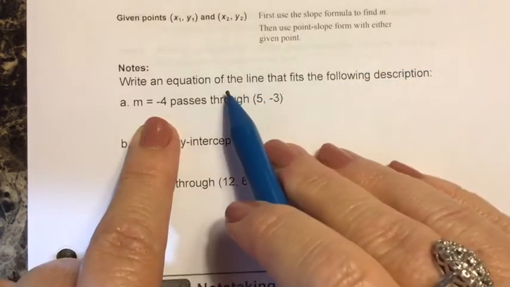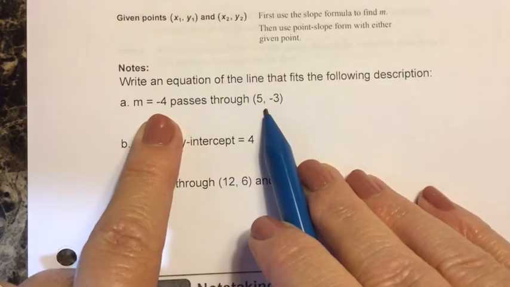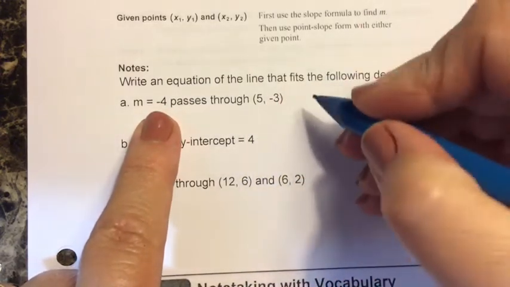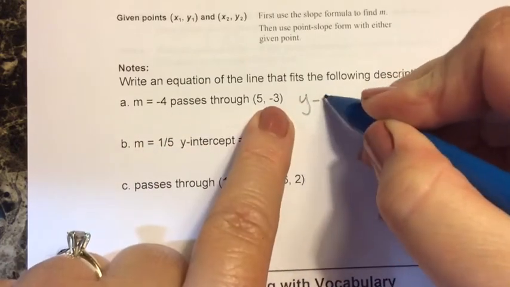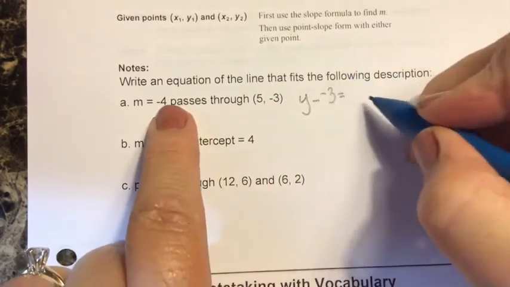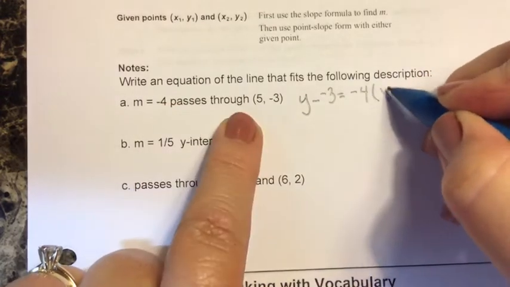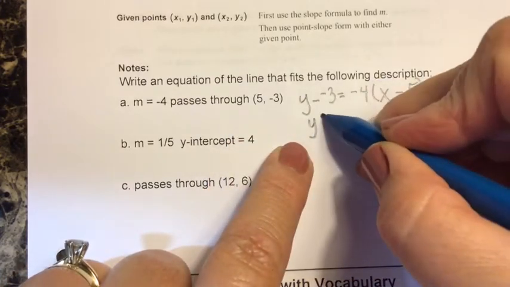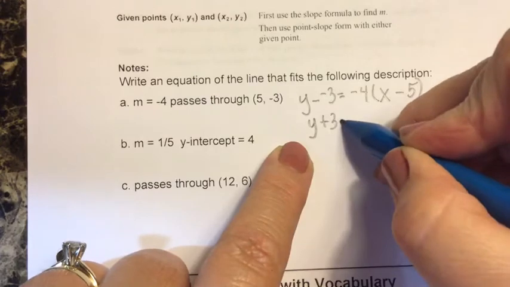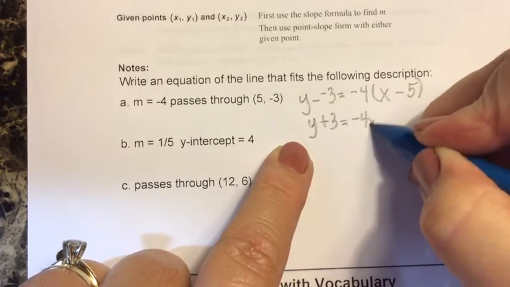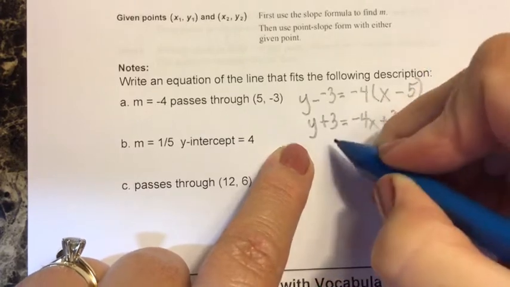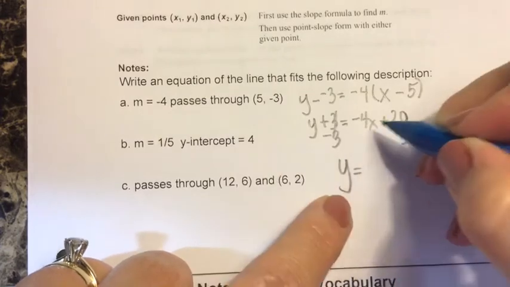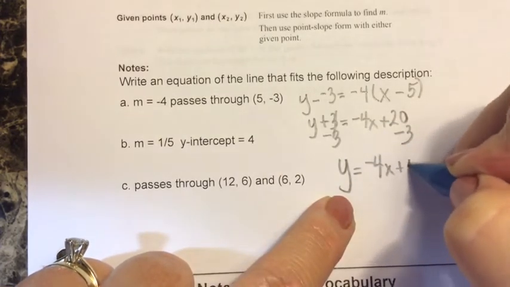If you want to write an equation of a line that has this description, then I'm going to use point slope form because I have a slope and a point. y minus y1 equals m times x minus x1. To simplify, I'm going to distribute: y plus 3 equals negative 4x plus 20. Then I'm going to move the 3 to the other side. y equals negative 4x plus 17.